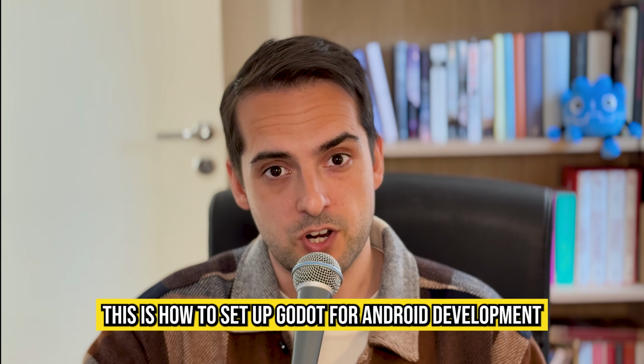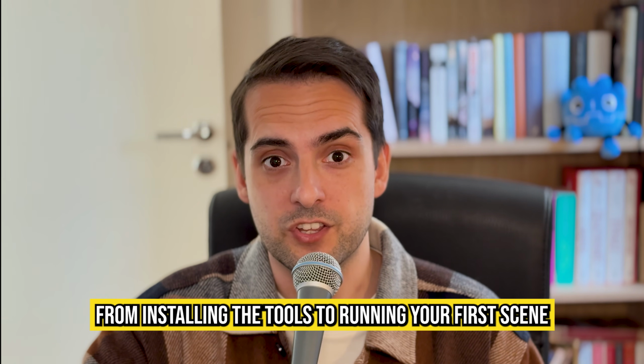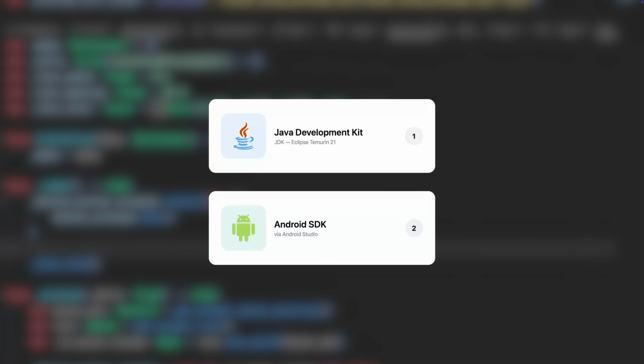This is how to set up Godot for Android development, from installing the tools to running your first scene. Before Godot can export to Android, you need two things installed: a Java development kit and the Android SDK. Let's start with the JDK.